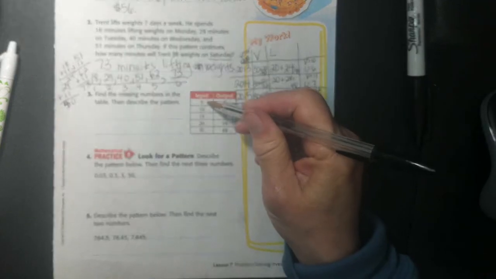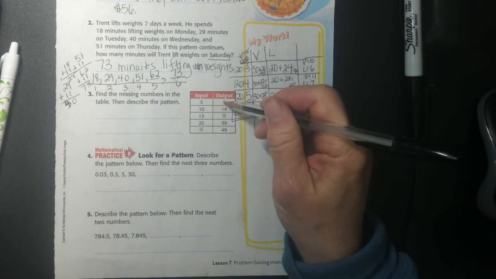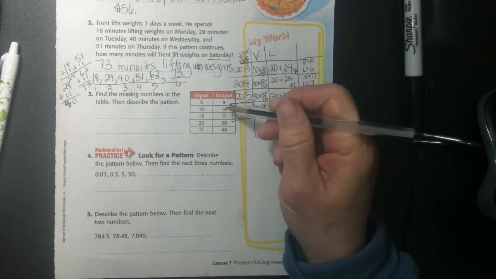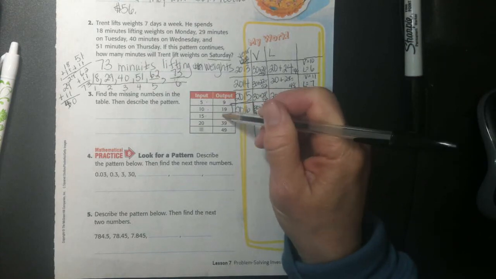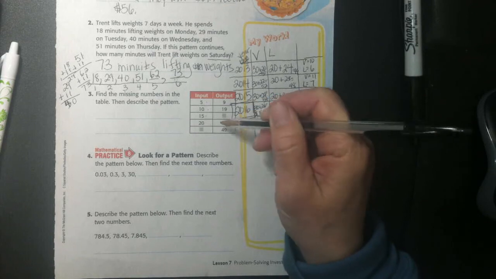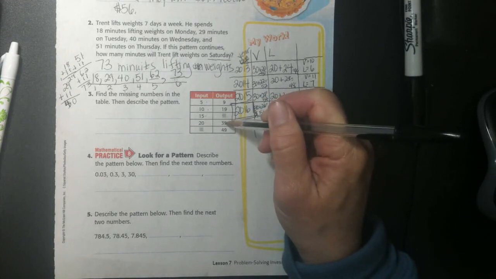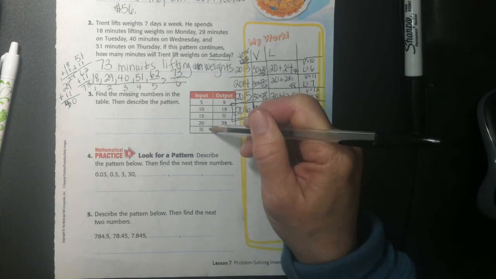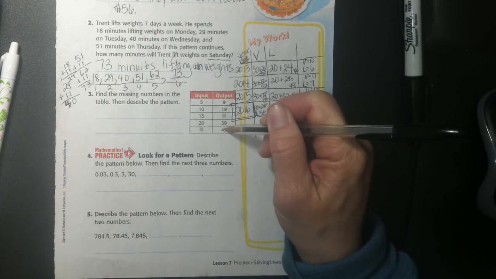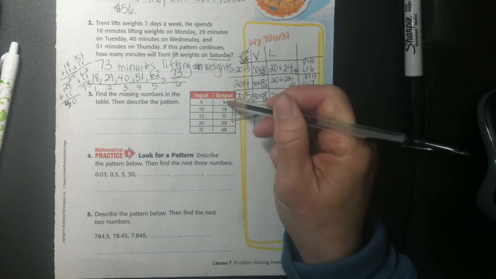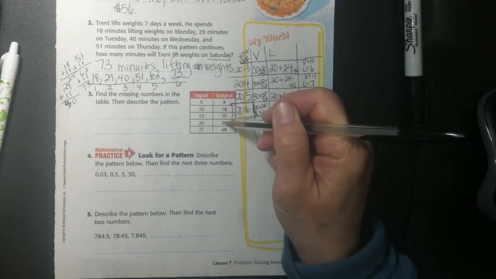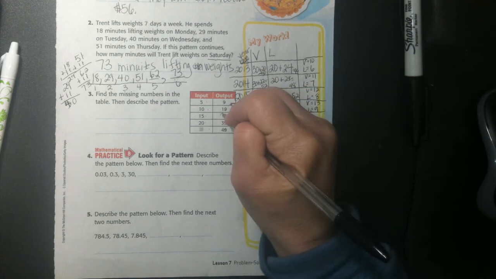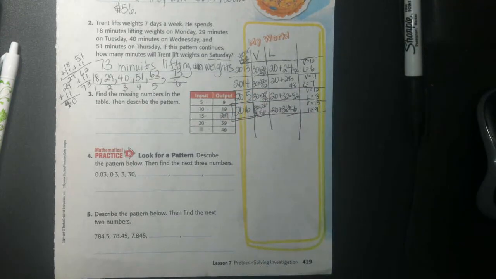So if I put in 5, I get back 9. When I put in 10, I get back 19. When I put in 15, I get back something, I don't know what. When I put in 20, I get back 39. When I put in something, I get 49. So I'm going to guess here a little bit. It looks to me like my pattern is 9, 19, 39, 49. I'm going to say this one is going to be 29.